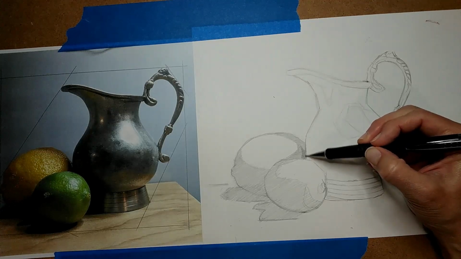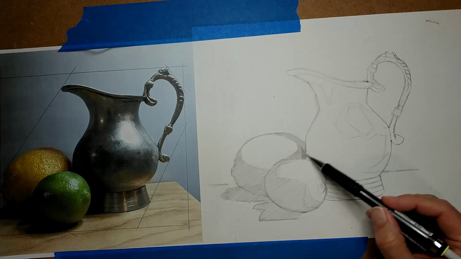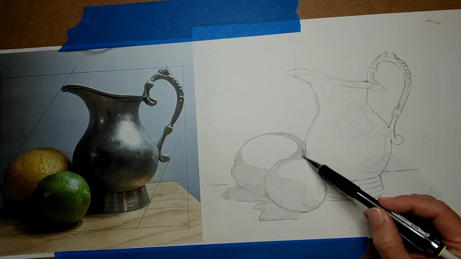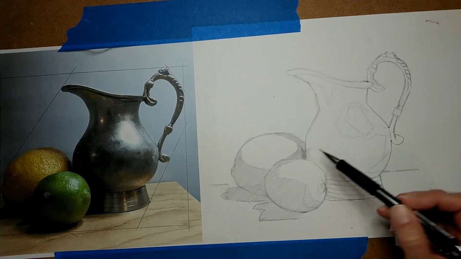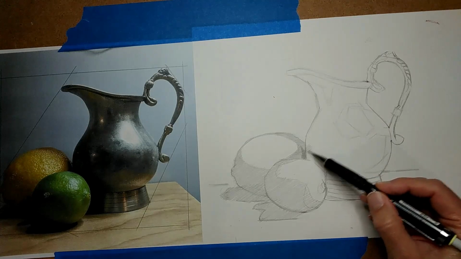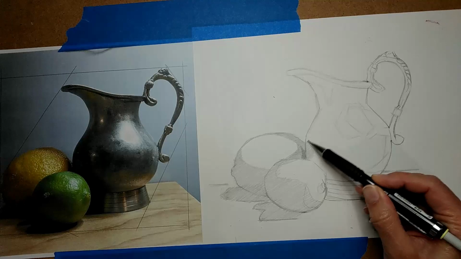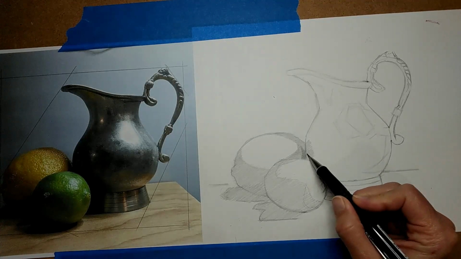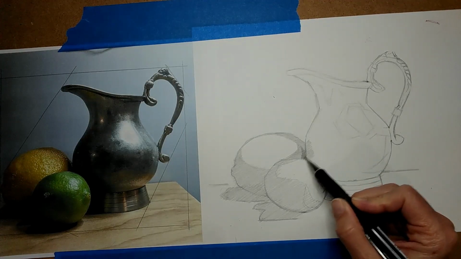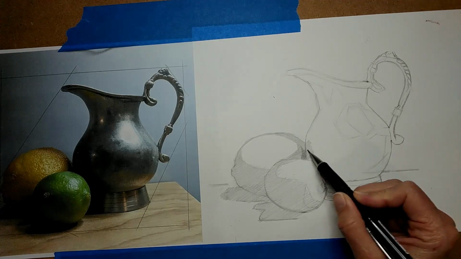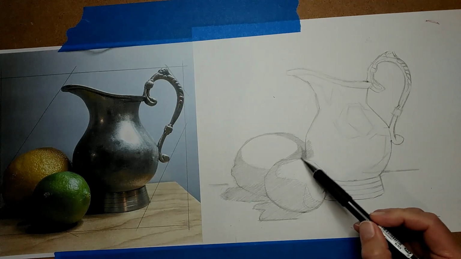Changing the direction my pencil is going, and I can actually go across into this area too, because that's going to be all dark as well. So I don't want those harsh lines. I'm not worried about that area right now, but I don't want to forget about it entirely.